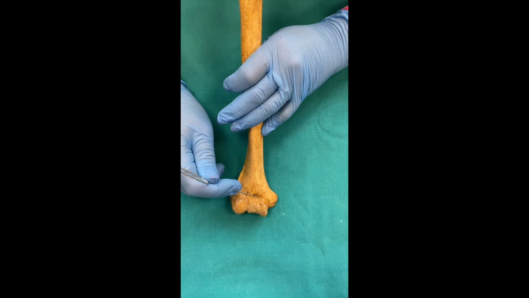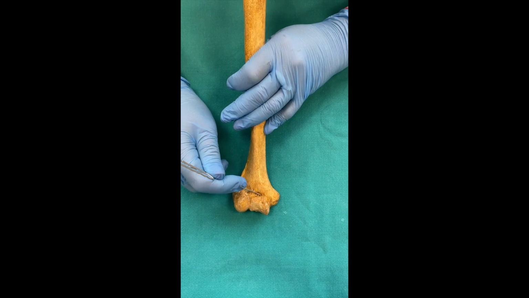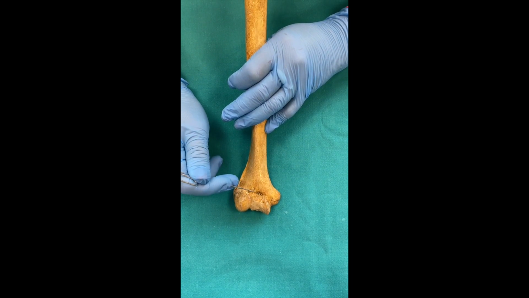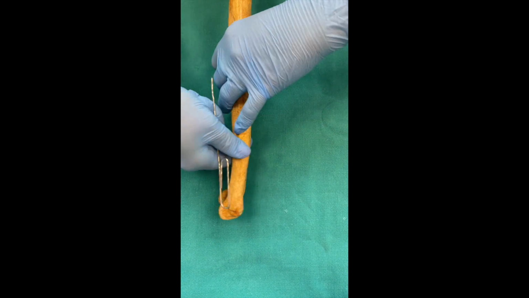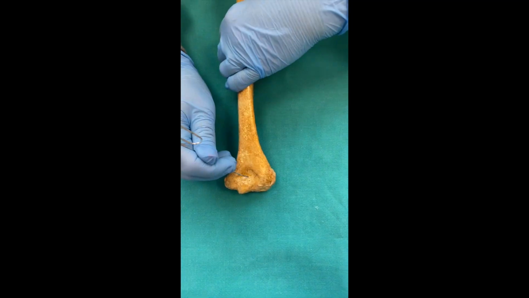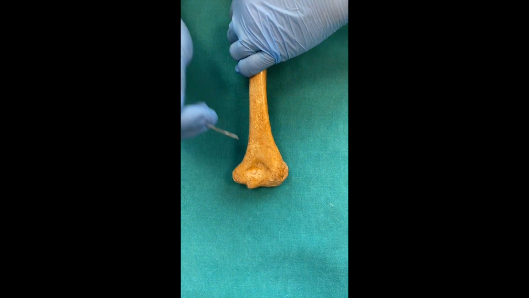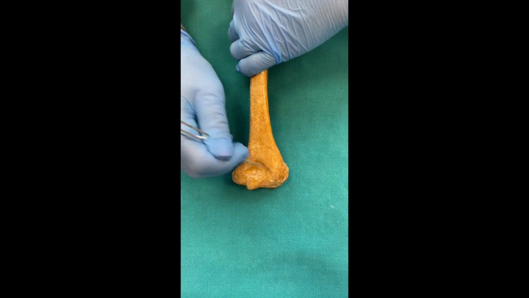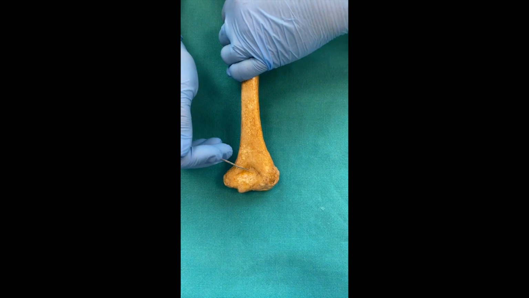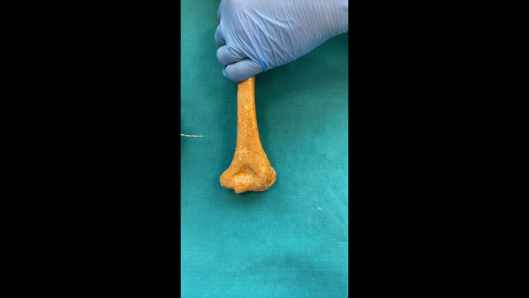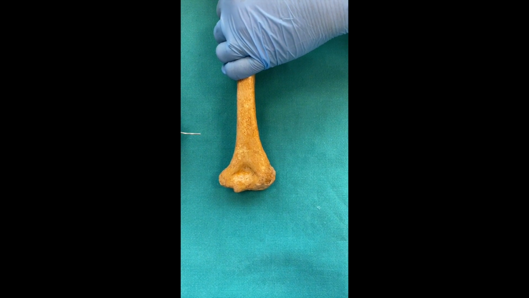And the coronoid fossa is the place where the coronoid process of the ulna goes into during the full flexion of the arm. On the posterior aspect, we can also see one fossa that is called the olecranon fossa. So this is the olecranon fossa, where the olecranon of the ulna goes into during the full extension of the arm.